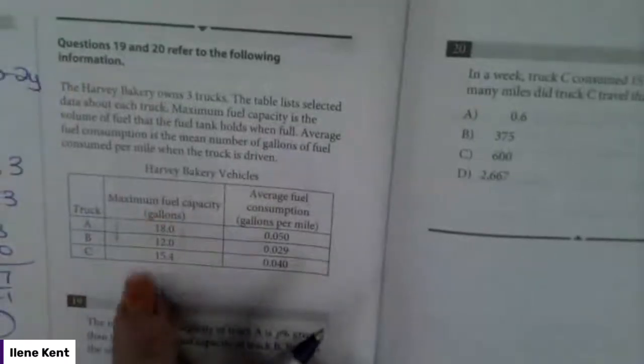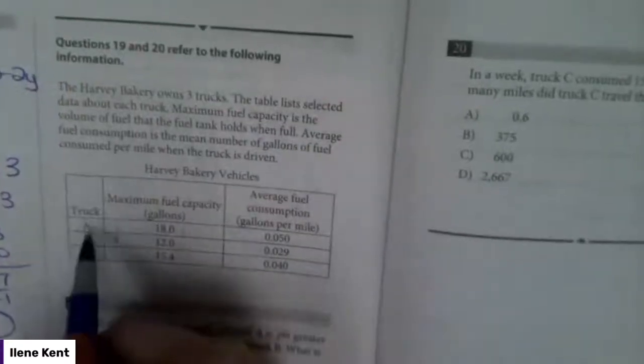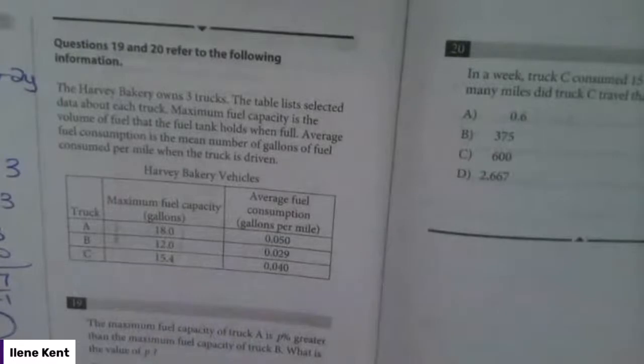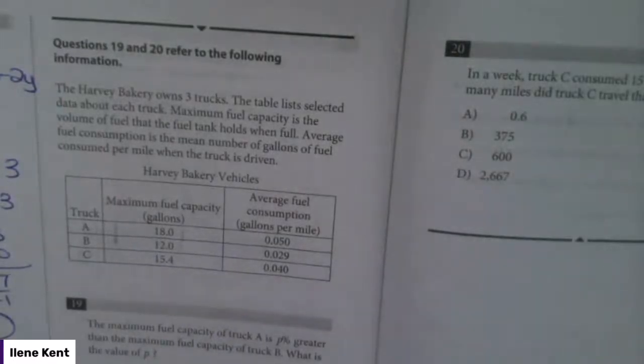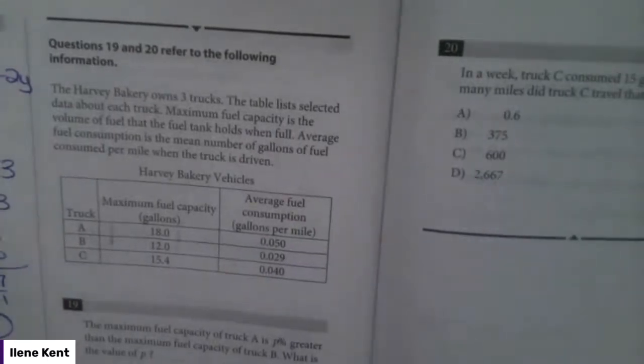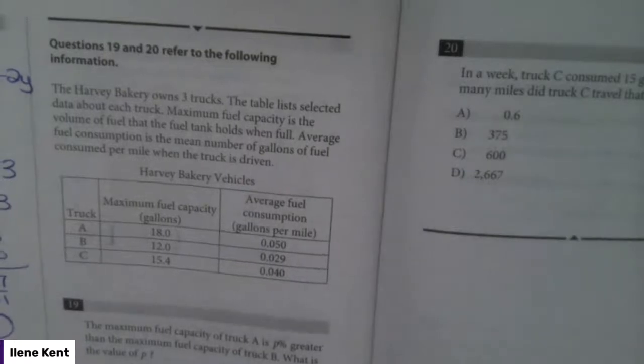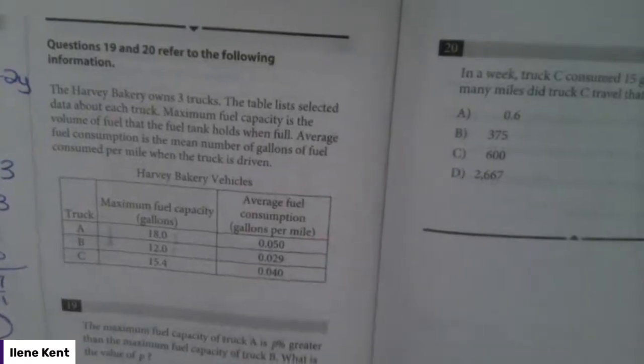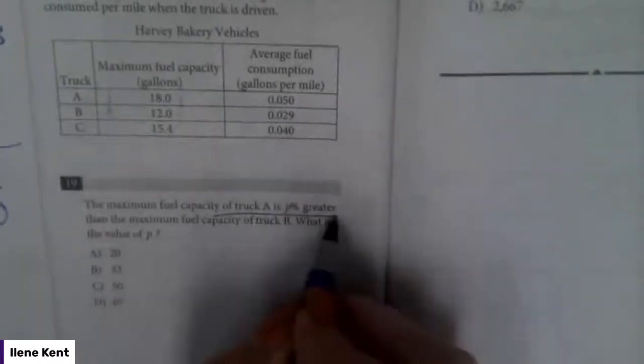So the Harvey Bakery owns 3 trucks. It's truck A, truck B, truck C. And the table lists selected data for each truck. The maximum fuel capacity is the volume of fuel that the fuel tank holds when full. The average fuel consumption would be the mean number of gallons of fuel consumed per mile when the truck is being driven. Awesome.